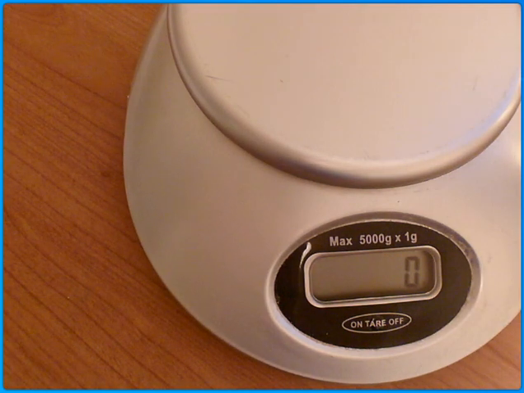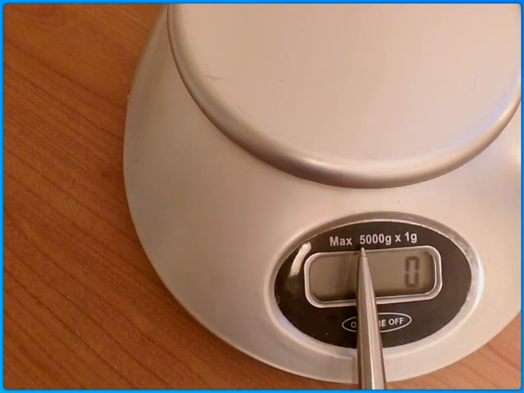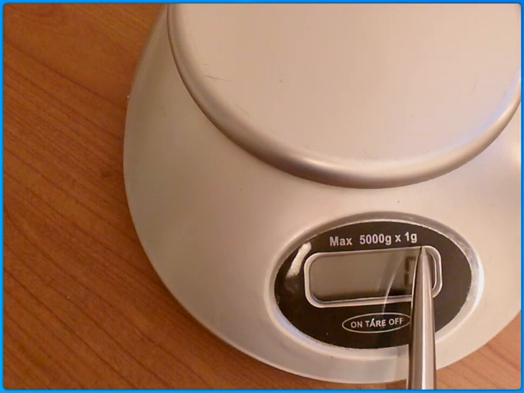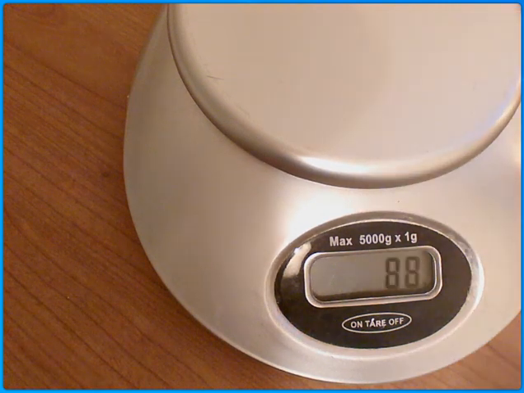So far, all of our measurements have been of length. Let's now look at some mass measurements. This is a top pan balance. You can see on the front here, the top pan balance can measure a maximum of 5,000 grams, and the resolution of this balance is 1 gram. So the measurements go up in intervals of 1 gram.